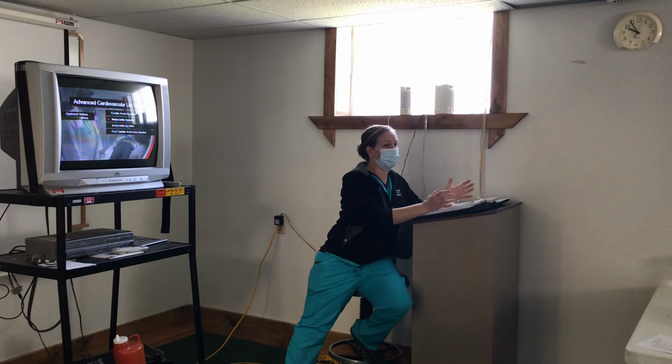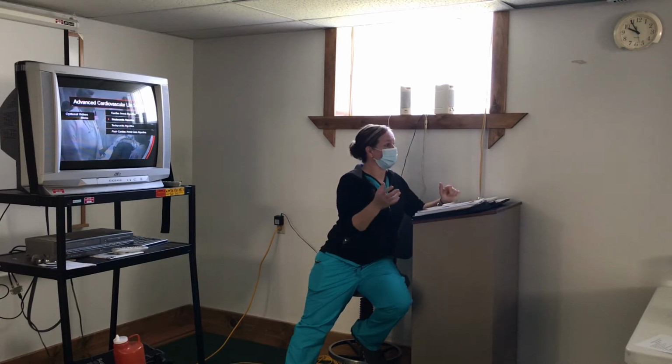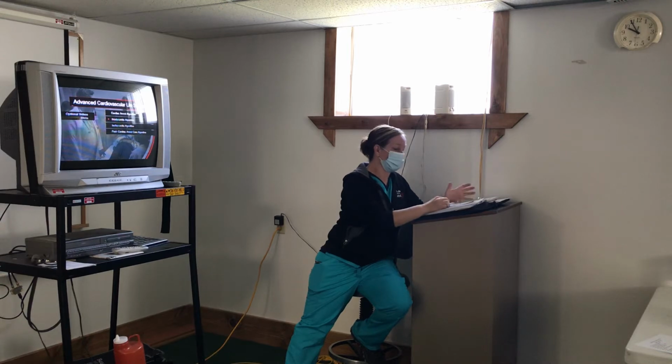With VFib or VTAC, what do we want to do first? Early defibrillation. As soon as we get the monitor on and hooked up, we want to deliver that shock. CPR till it's charged and ready, minimizing interruptions, shock, resume CPR. We don't stop or hesitate. CPR for 2 minutes. If they don't have an IV or access at that point, we try to get an IV or IO access.